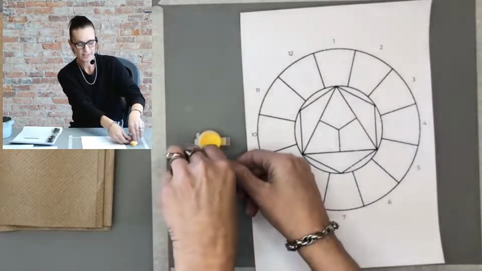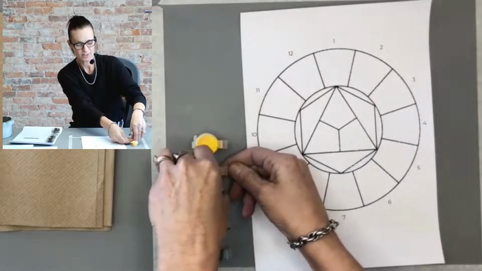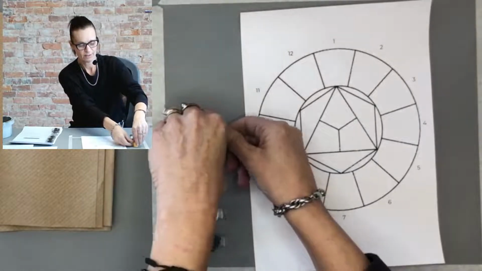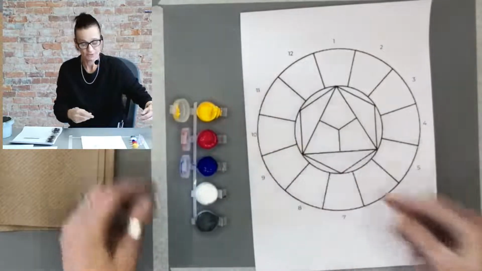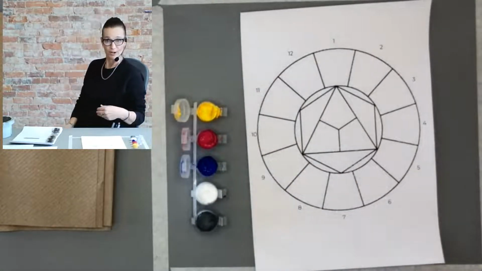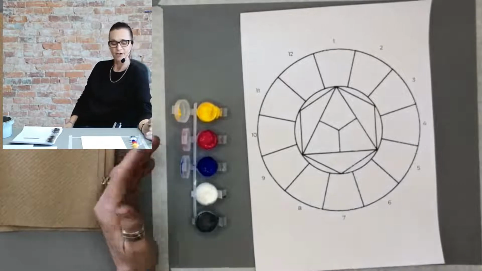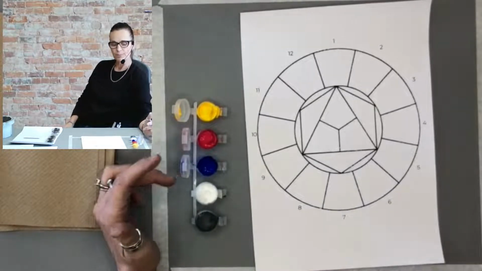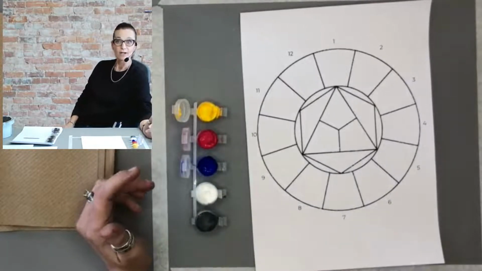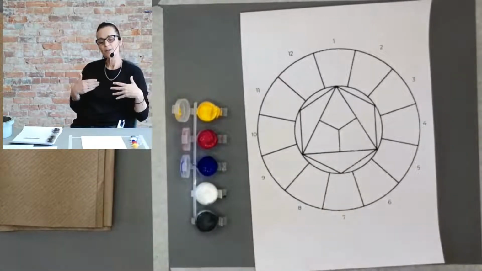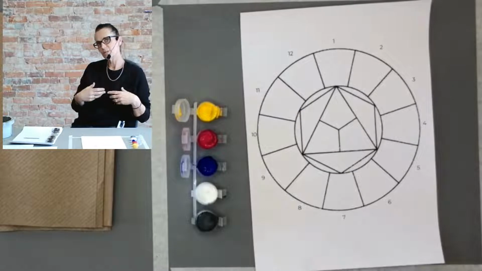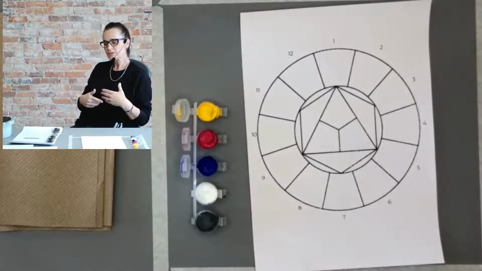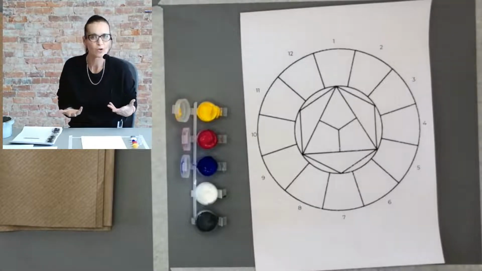So what I would like you to do is, if you have your 3 primary colors, first of all, you should know that they are primary colors. And what are primary colors? Primary colors are your blue, your red, and your yellow. Primary means first, and they are colors that cannot be made from another color. So they are of source. It's like a whole color.